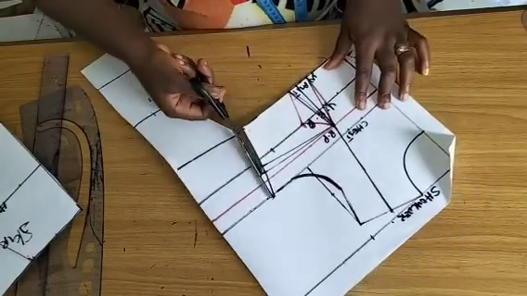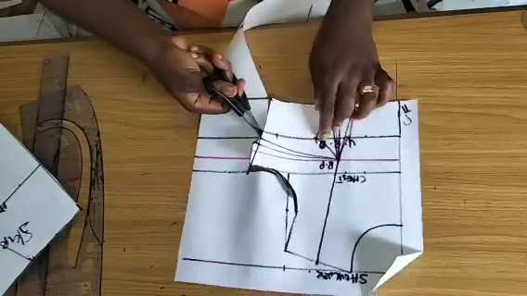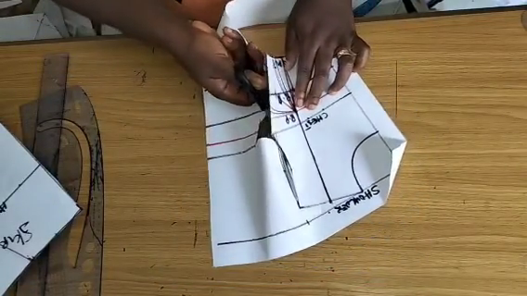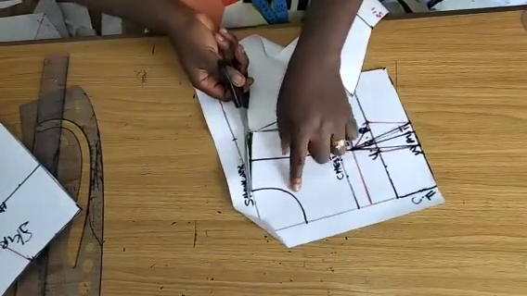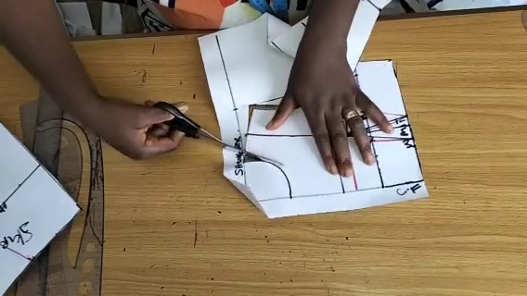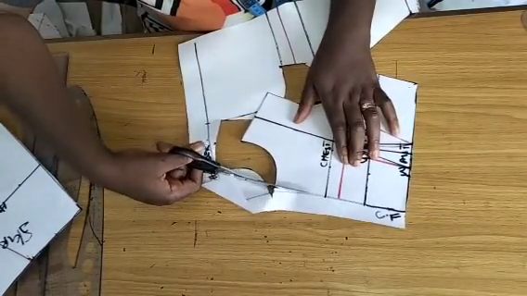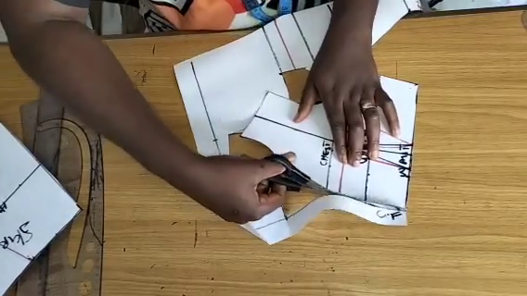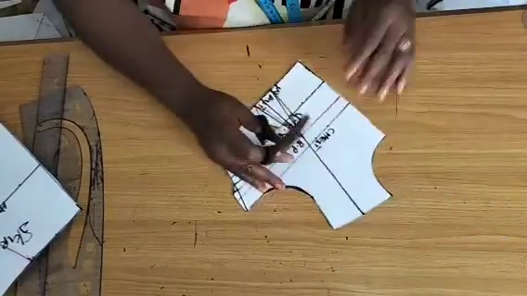I'll go this way on the bust accommodation. Go into the armhole. That is where we are going to have the sleeve. I'll cut on the shoulder seam line. I'm leaving or cutting the neckline on the natural neckline because we have a turtle neckline. So we are working with an upper or high neckline. So this is what my pattern looks like.